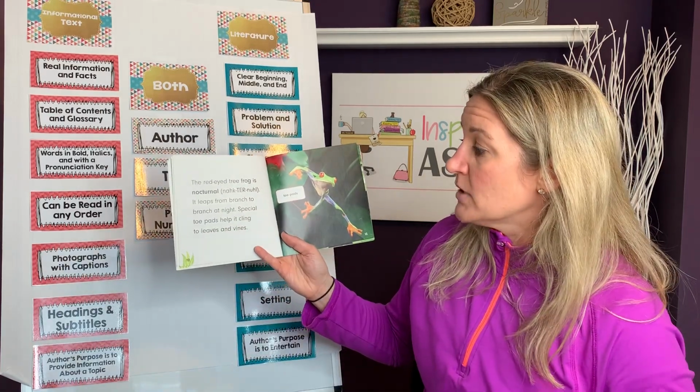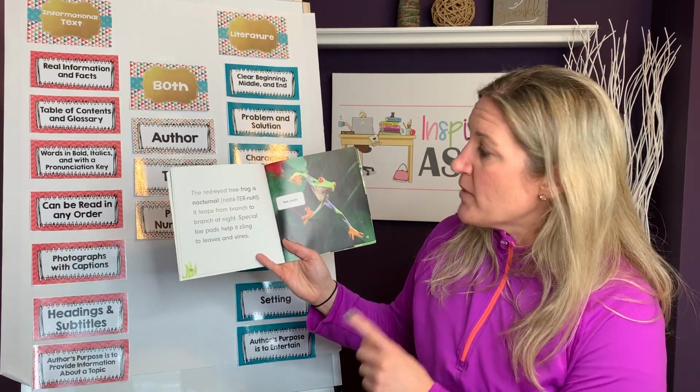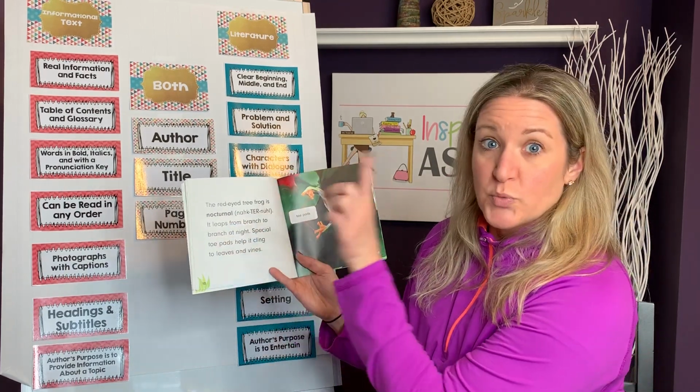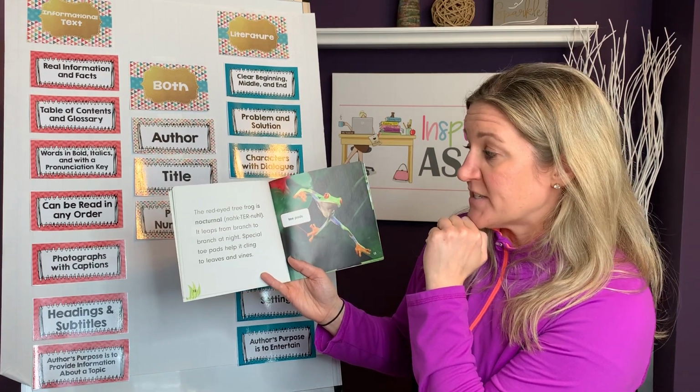For example, on page 12, the red-eyed tree frog is nocturnal. Oh, that's in bold. We learned about that in our last unit of study.